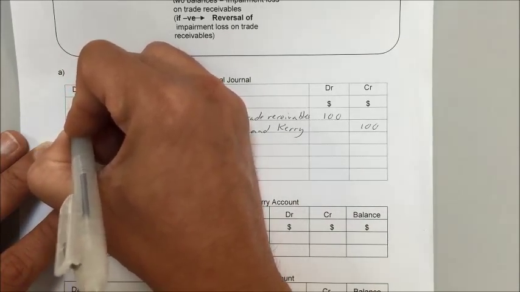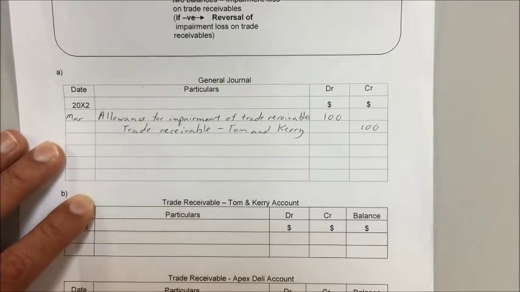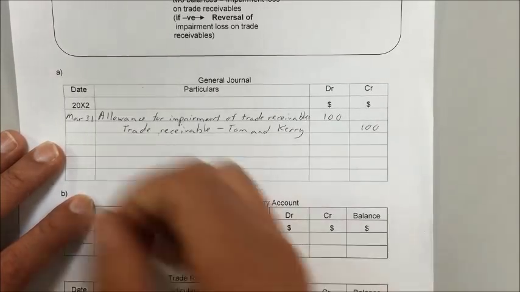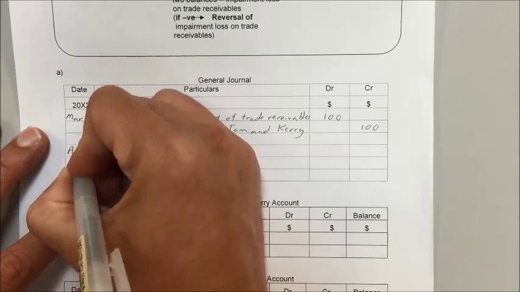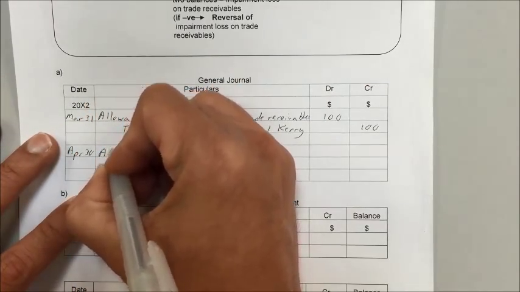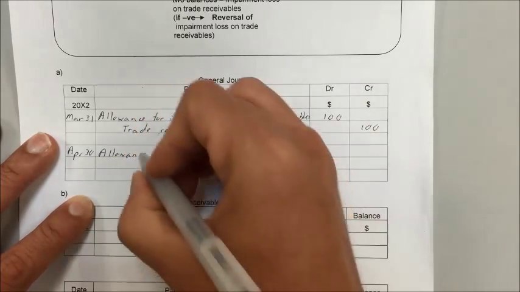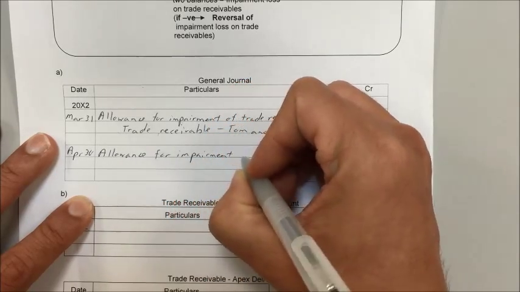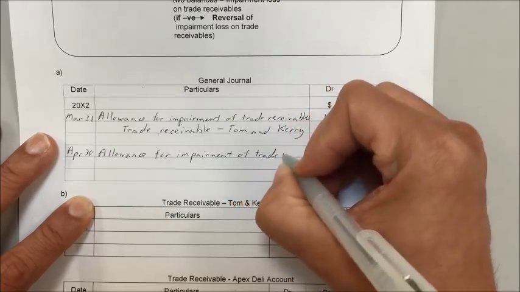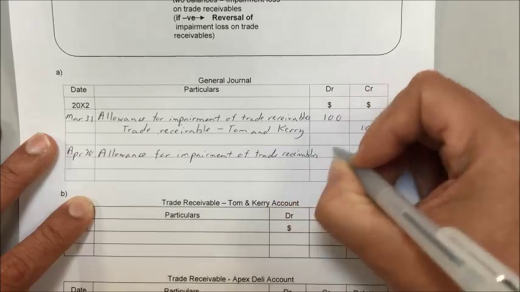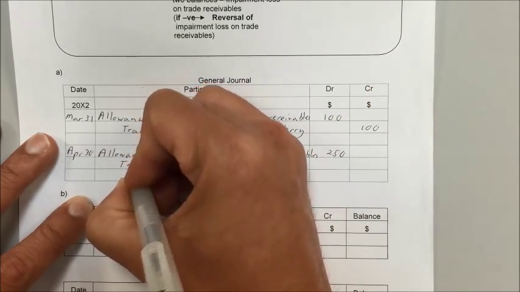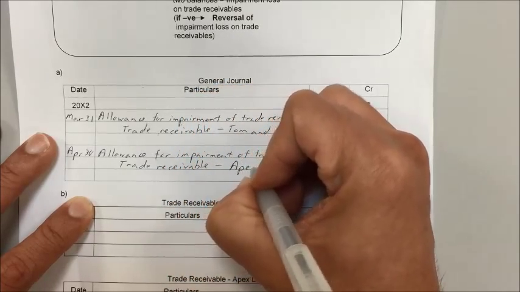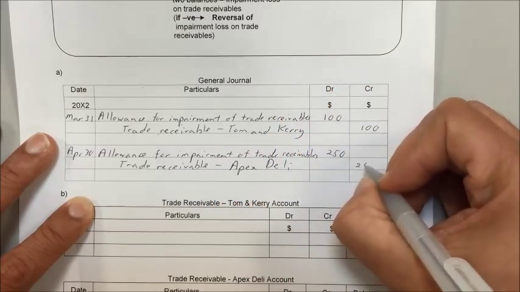Now the date here will be the date that the business knows that the debtor cannot pay. So for this case is 31st of March. Now there was another one during the year, which is April 30. Again, you do the same thing. Even though no allowance has been made for this debtor, you will do debit allowance for impairment of trade receivables for the amount owed, which is $250, and you credit trade receivable Apex Deli, again for $250.